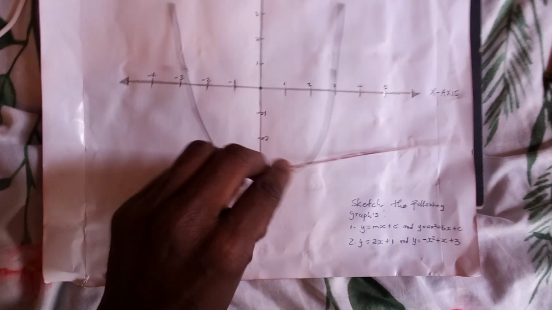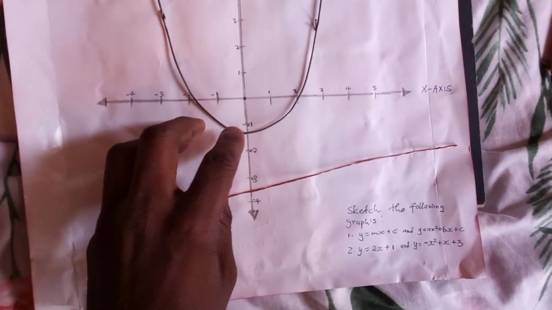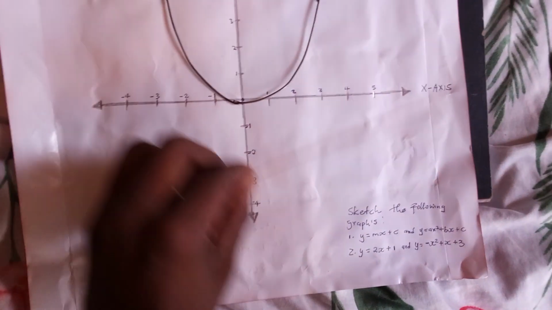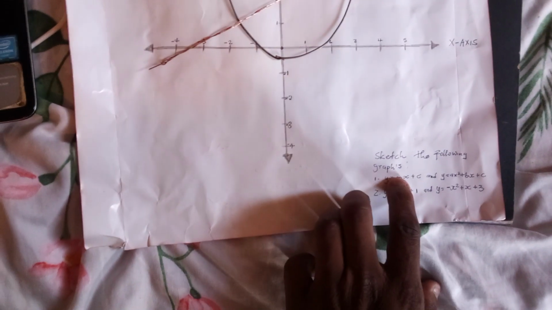The reason I used strings unlike a permanent marker is because it's easy for them to adjust these strings to graph different graphs as the question requests them to do.